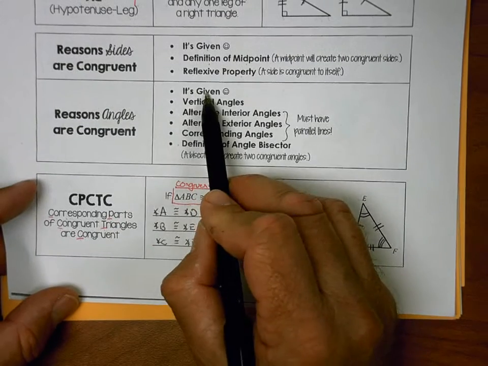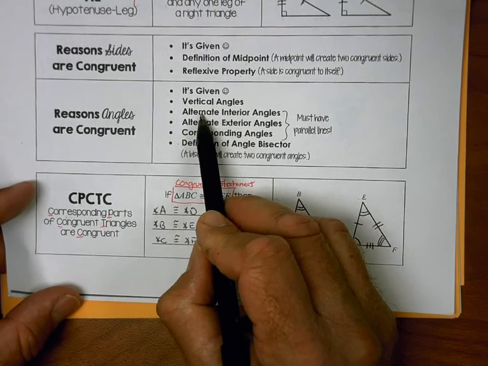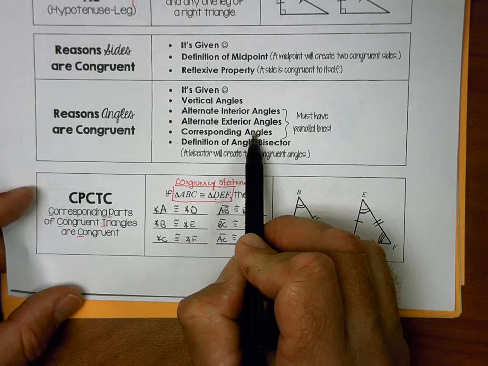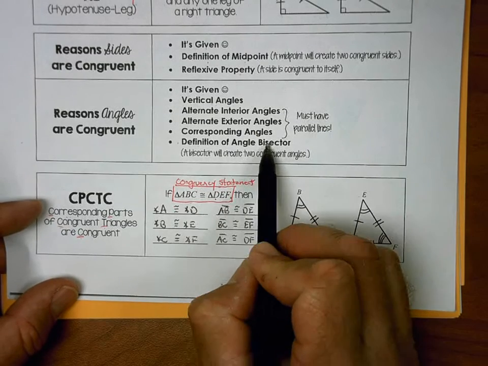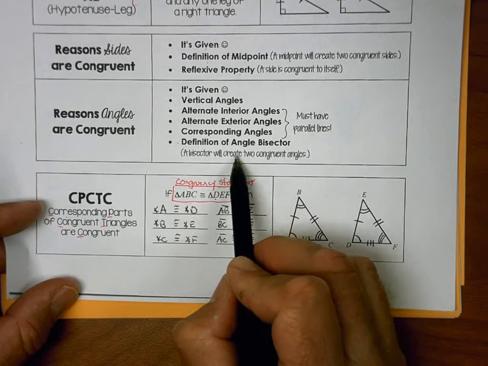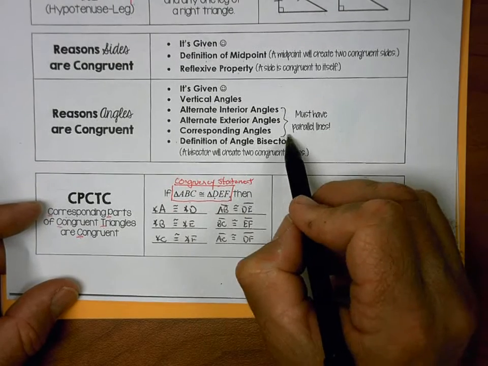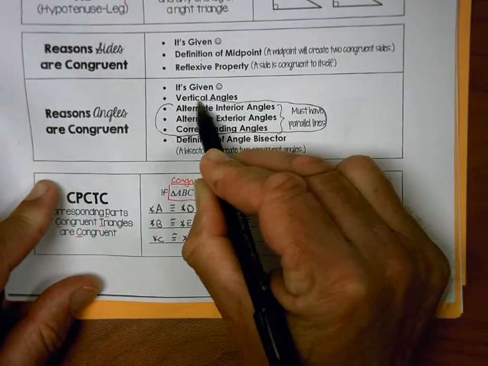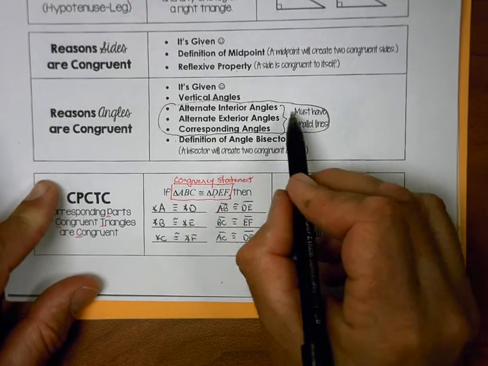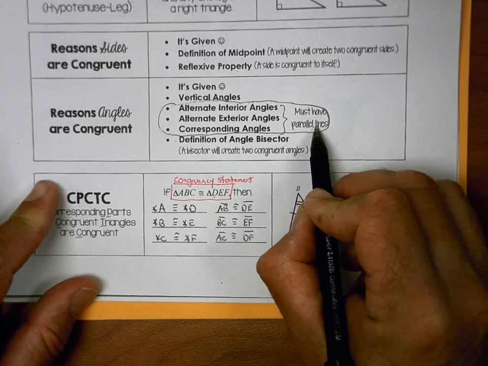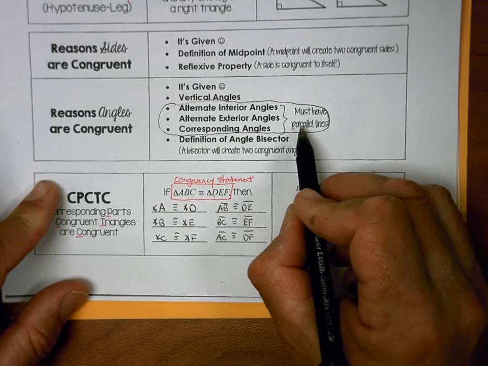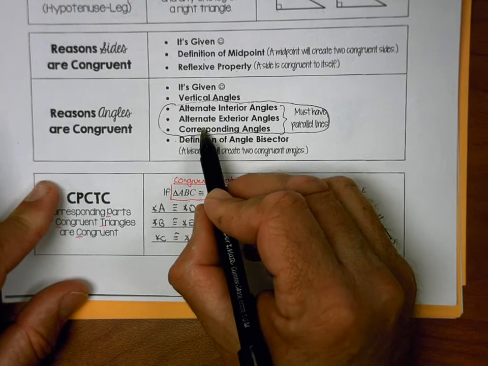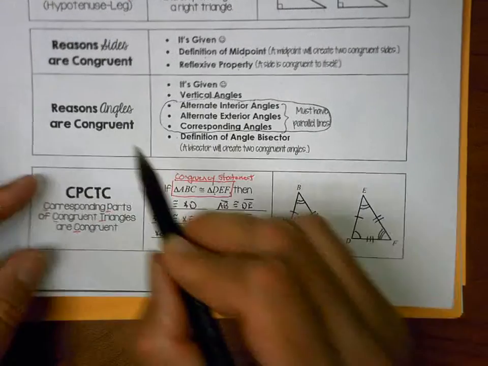You could say it's a given. You could say they're vertical angles. You could say they're alternate interior angles, alternate exterior angles, corresponding angles, or you could use the definition of angle bisector. Remember, a bisector will create 2 congruent angles. But here's a clue to you. These 3, corresponding angles, alternate exterior angles, and alternate interior angles, say you must have parallel lines. So if we have parallel lines, you might have one of these 3 circumstances, and those angles are congruent. And we do have parallel lines.